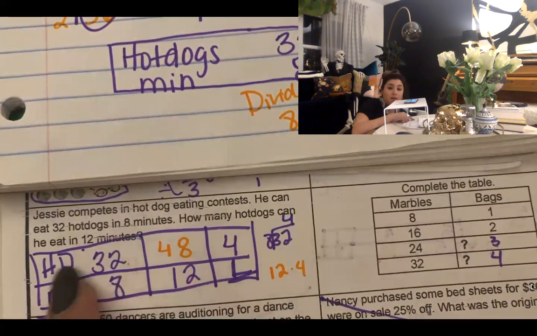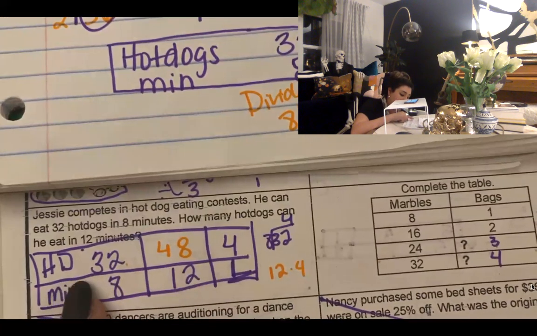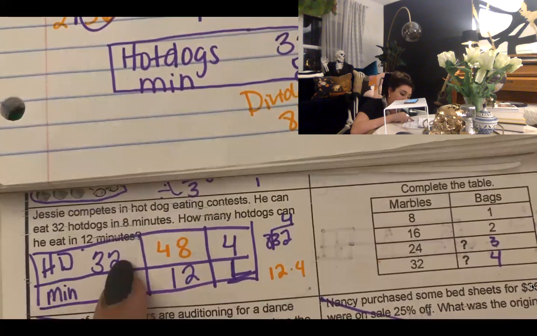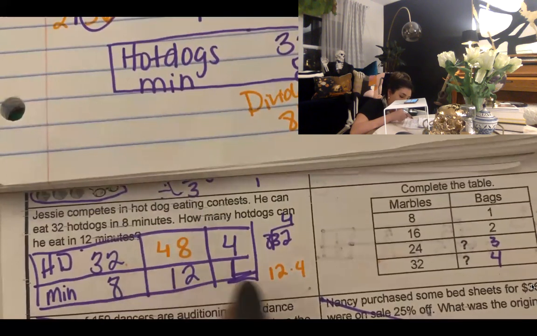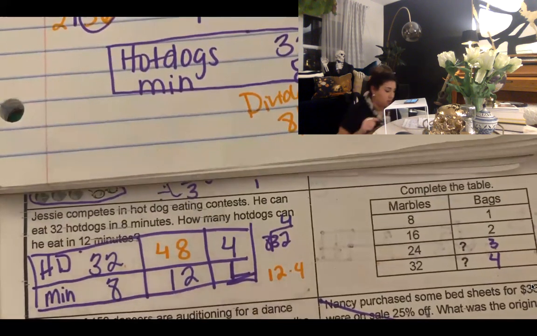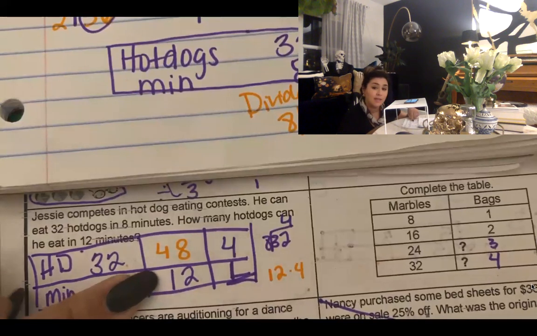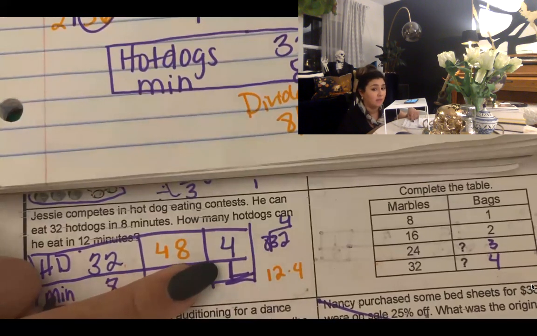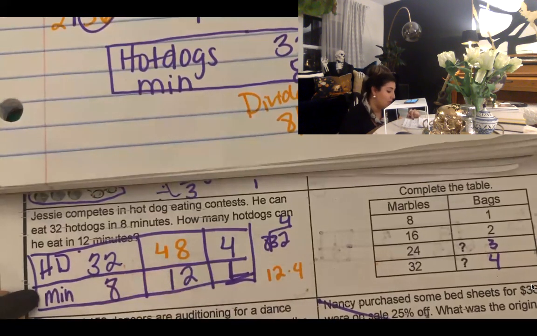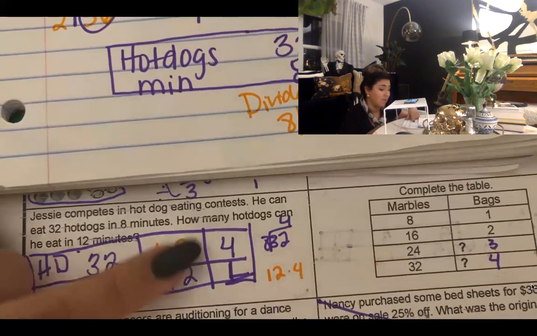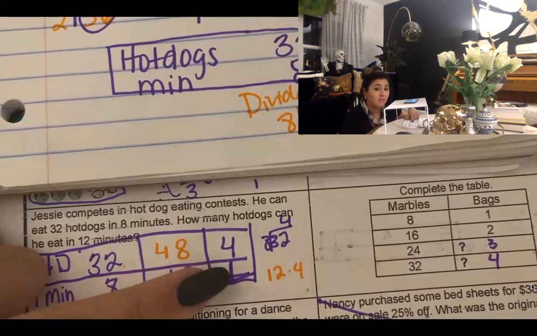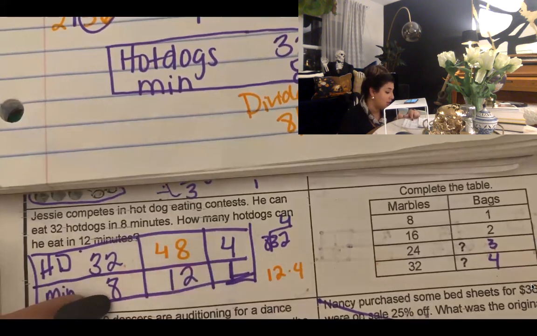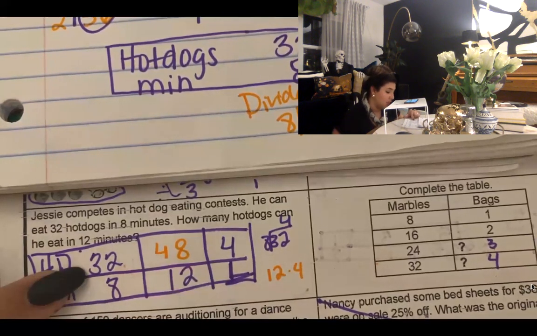So I set up a little table like I did last Monday. HD stands for hot dogs, 32 hot dogs, and this is minutes. So 32 over 8. And yes, I divided. But first, before I figured out how many fit in 12 minutes, I needed to figure out the unit rate. So in 1 minute, how many hot dogs can Jessie eat? I had to figure this out first. All I did was put 8 into 32 right here.